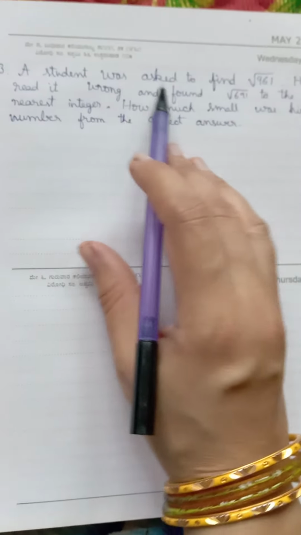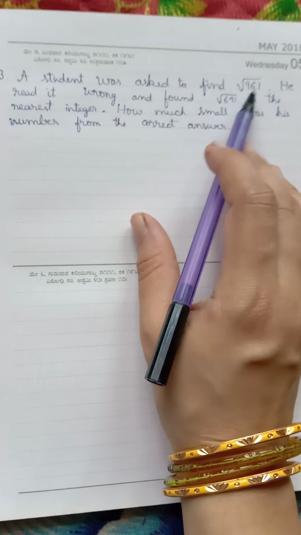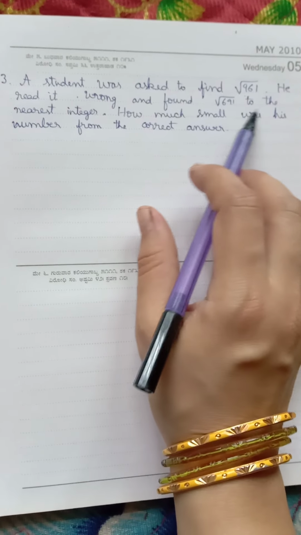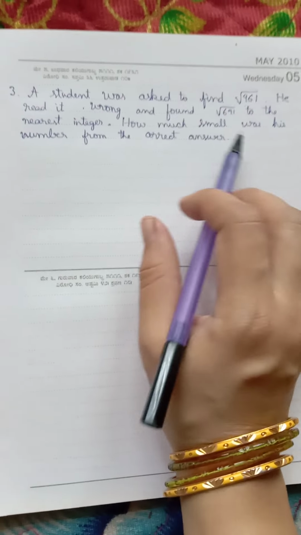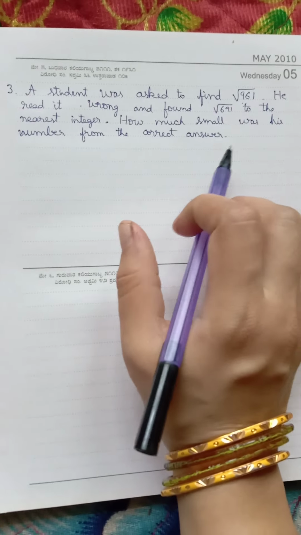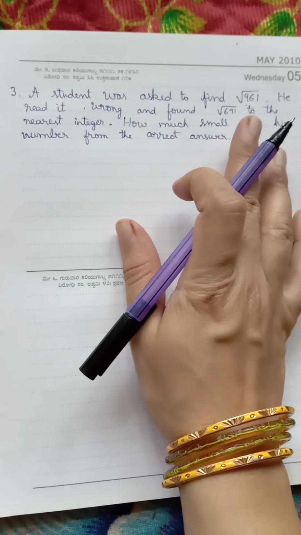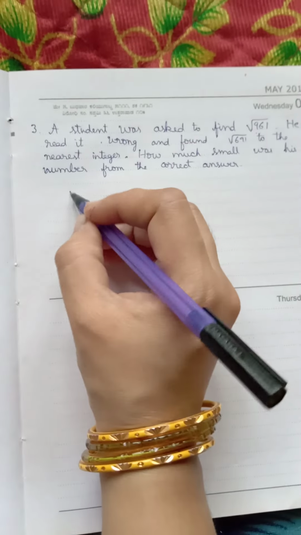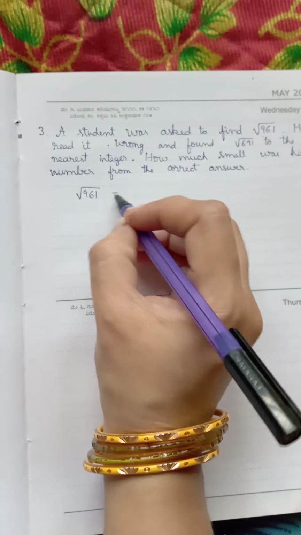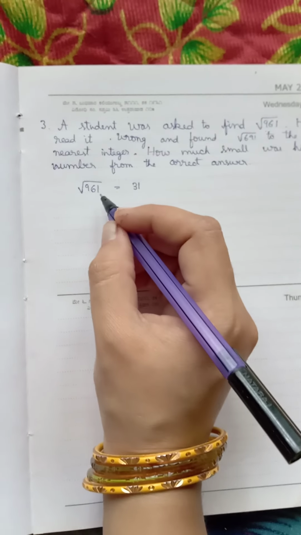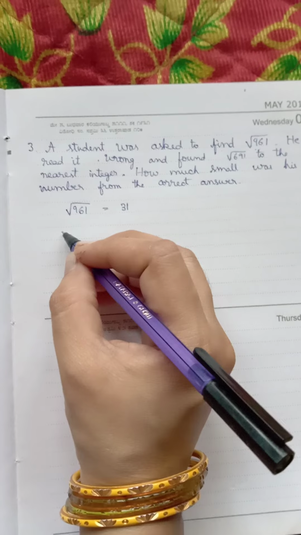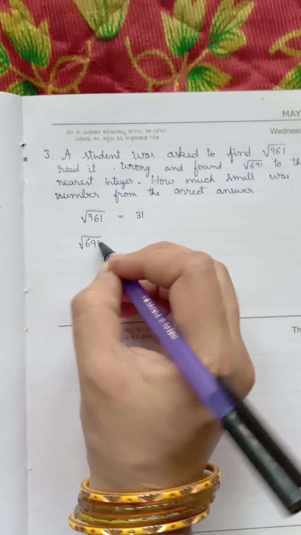Next problem. A student was asked to find square root of 961. He read it wrong and found root 691 to the nearest integer. How much small was his number from the correct answer? So he has found out a wrong answer. So what is the difference between the right answer and wrong answer? We know that root of 961 is equal to 31. 961 is a perfect square, which is a square of prime number 31. Then what has he calculated? He has calculated root of 691.